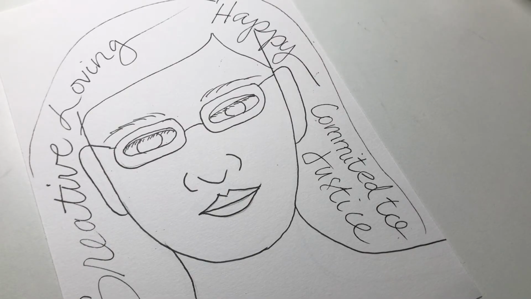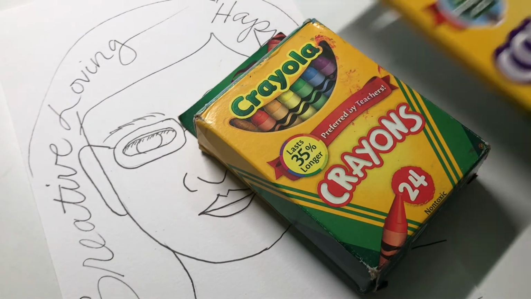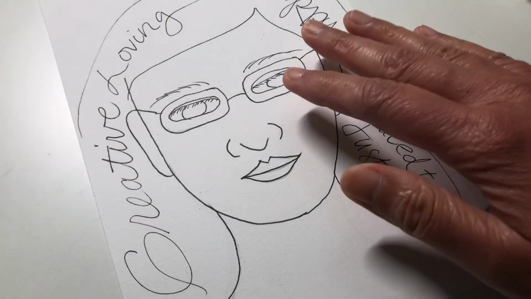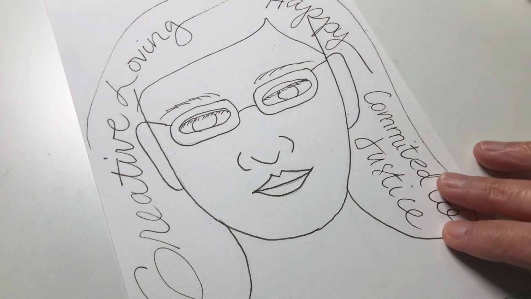Now we can start adding color. Like I said, you can use crayons, colored pencils, or watercolor for this part. We just want to make sure that some of our writing will come through.